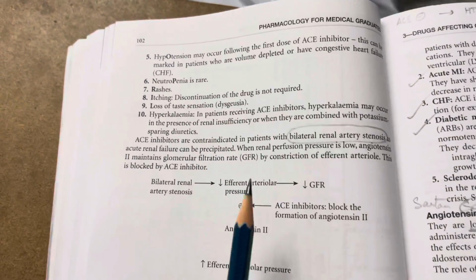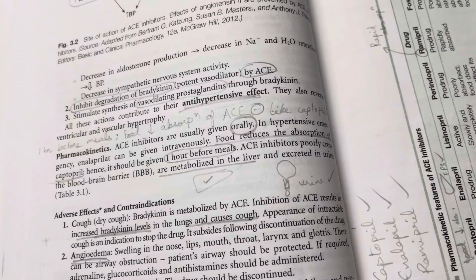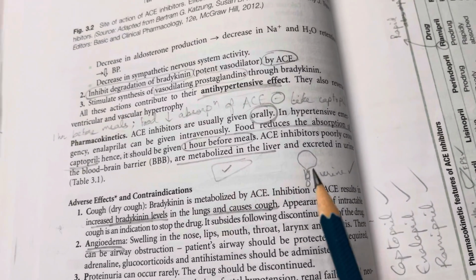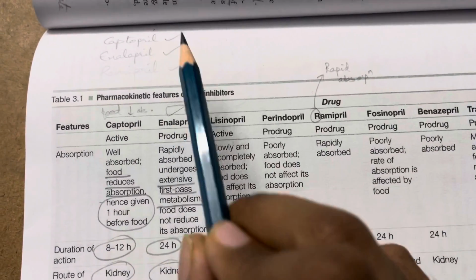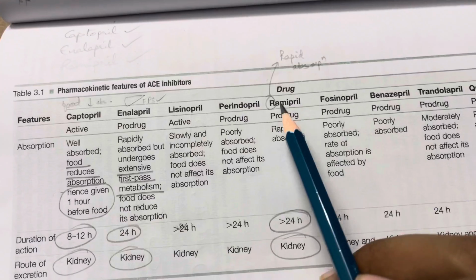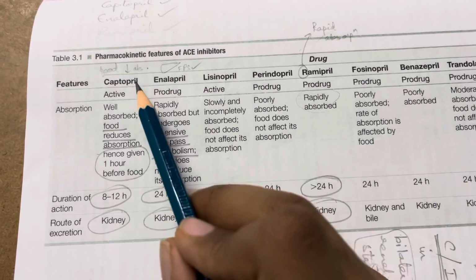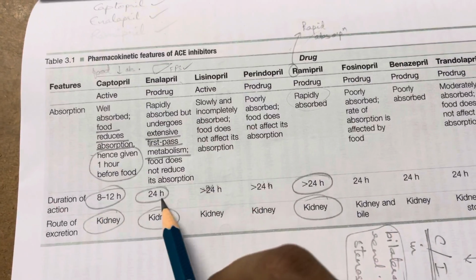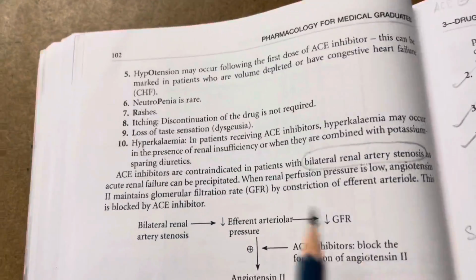Okay. So basically it is excreted through the urine, right? In patients with bilateral renal artery stenosis or a single kidney, you can't give it because it increases stress on the urinary system. Okay, now moving on to the classification. Remember this: captopril, enalapril, and ramipril. Ramipril is rapidly absorbed, okay, and the duration of action: captopril and enalapril are 8 to 12 hours and 24 hours, and ramipril is greater than 24 hours. Route of excretion is kidney. Okay, so that is about it.